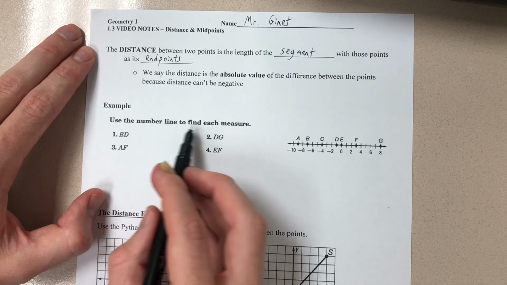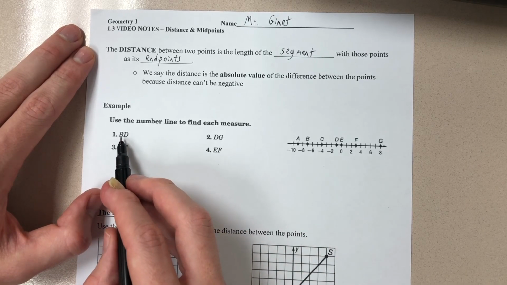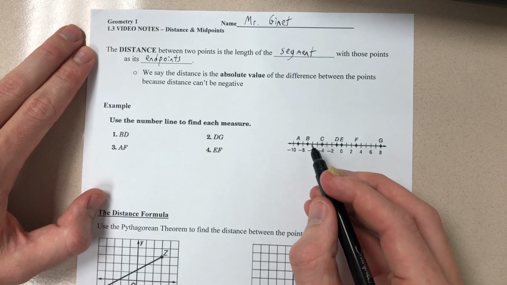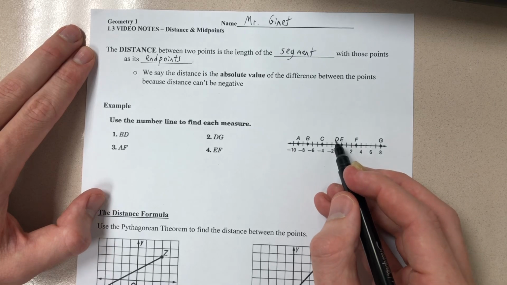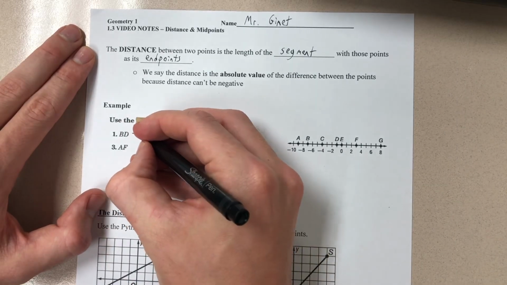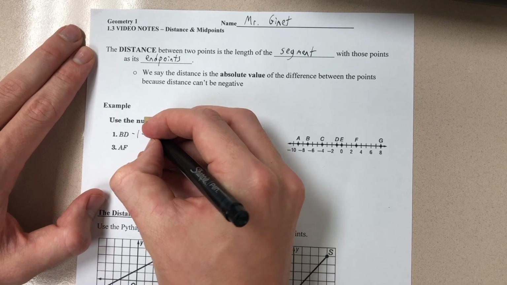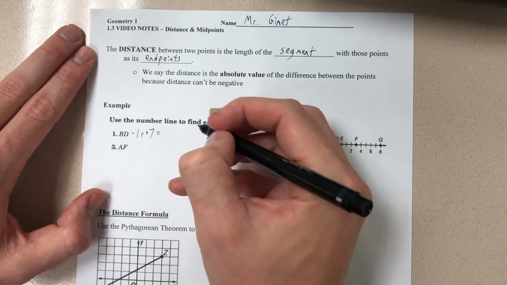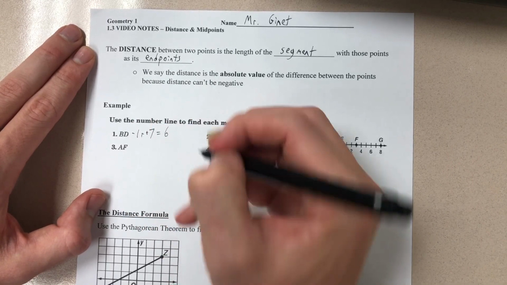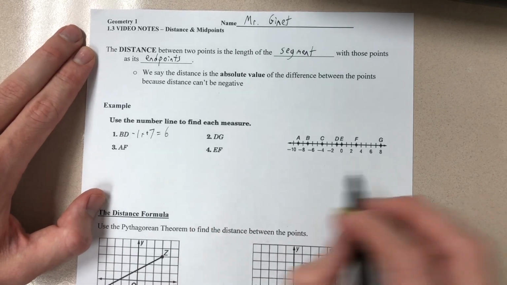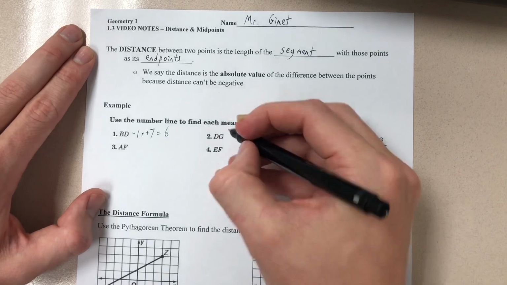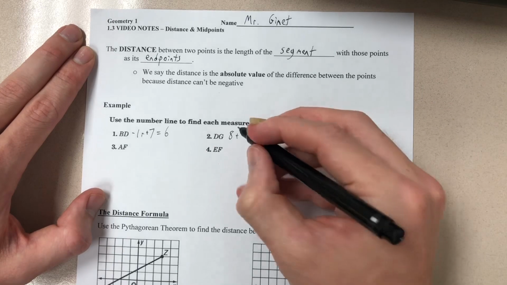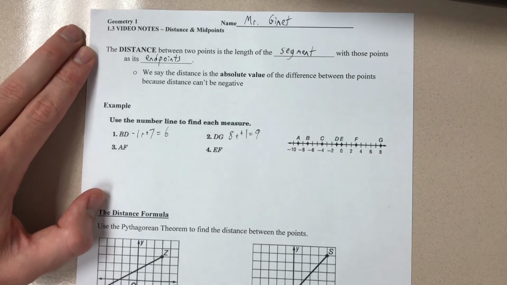So using the number line to find each measure, the first one we're looking for is BD. So BD, we could do -1 minus -7. So this equals, change those both to positives, -1 plus 7 gives us a distance of 6. DG, -1 to 8, 8 minus -1, plus 8 plus 1 gives us a distance of 9.